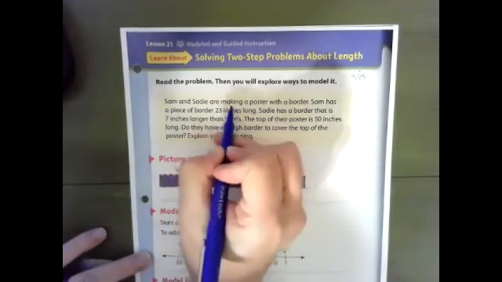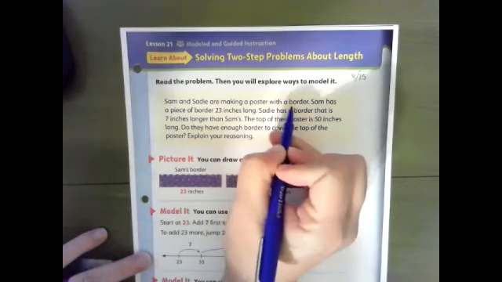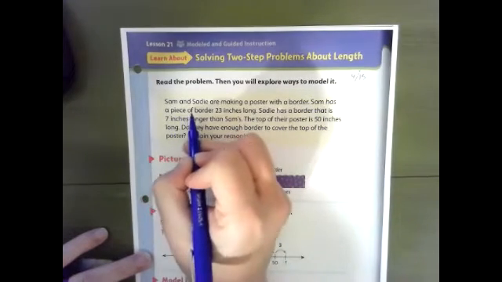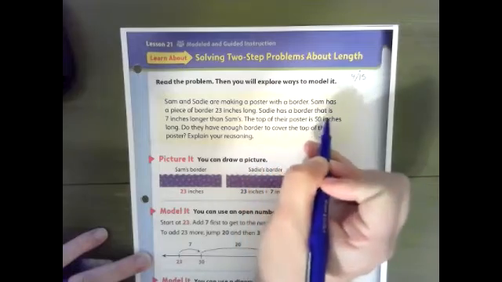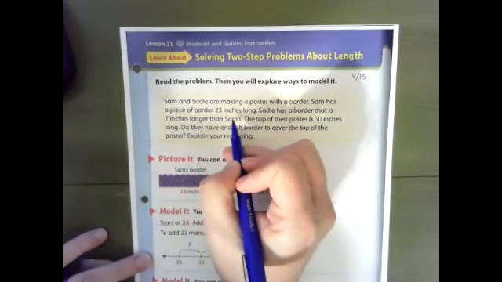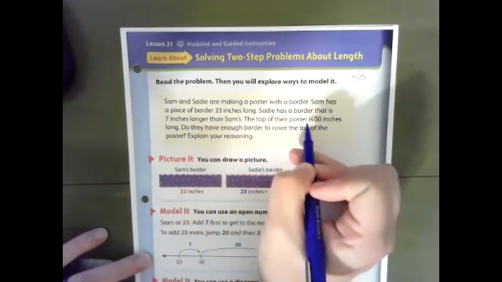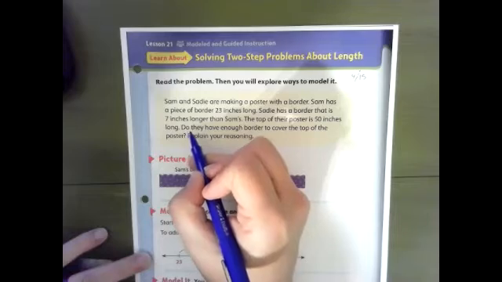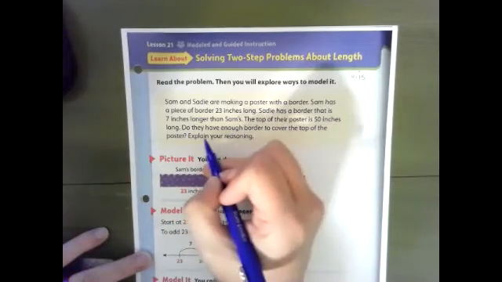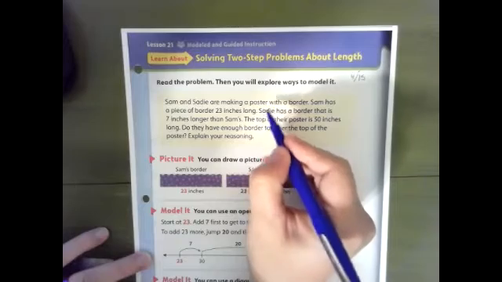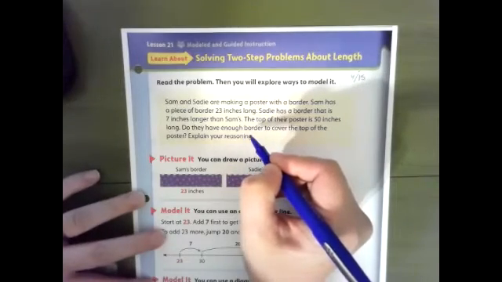Sam and Sadie are making a poster with a border. Sam has a piece of border 23 inches long. Sadie has a border that is 7 inches longer than Sam's. The top of their poster is 50 inches long. Do they have enough border to cover the top of the poster? Explain your reasoning. I'm going to annotate your problem while you read it again to yourself.